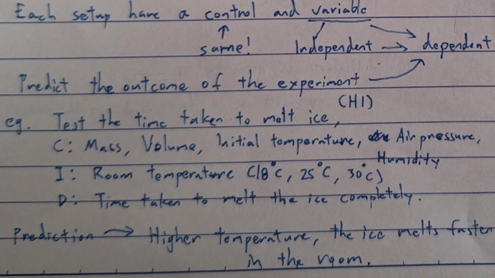But you can have as many setups as possible, but try not to, because you have a lot of data to organize. So for the second part, we'll be predicting the outcome. It's simply predicting the outcome of the whole entire setup. For the ice experiment, the outcome that I predicted is that in the room with the highest temperature, the ice will melt the fastest, taking the shortest time to melt. So that will be the outcome that I predicted.